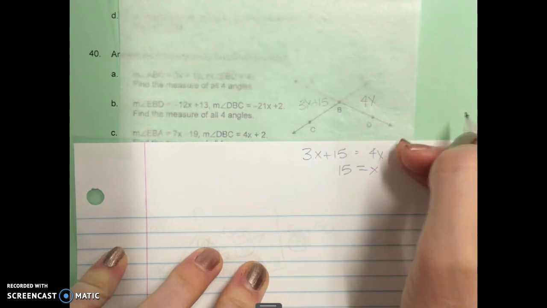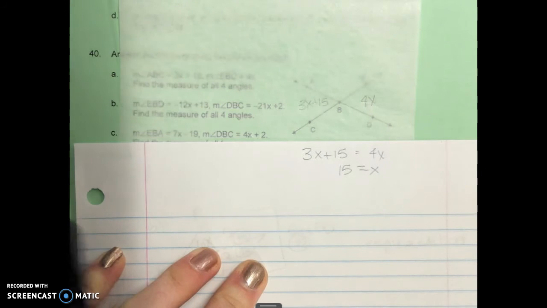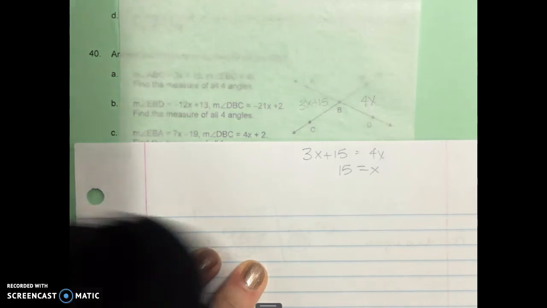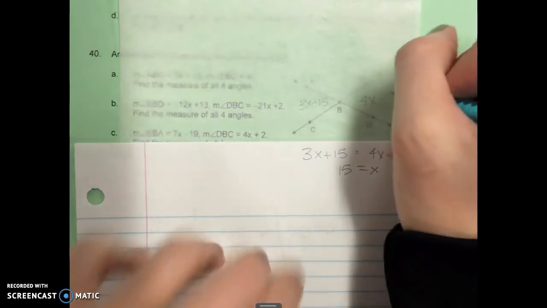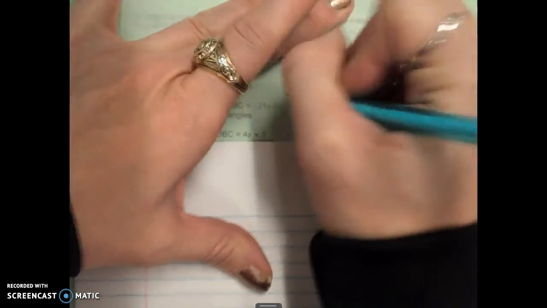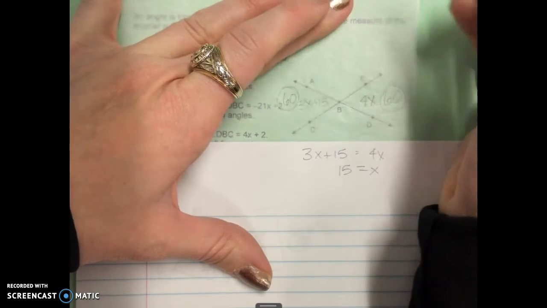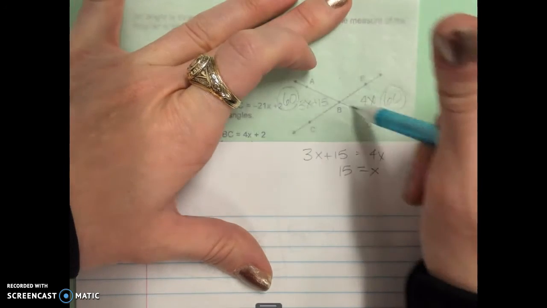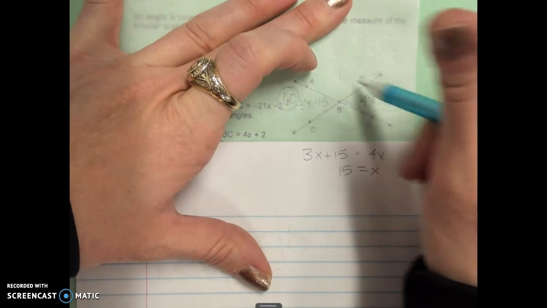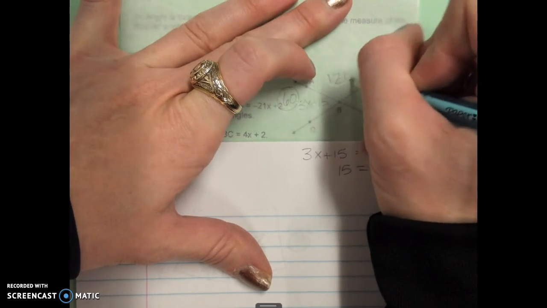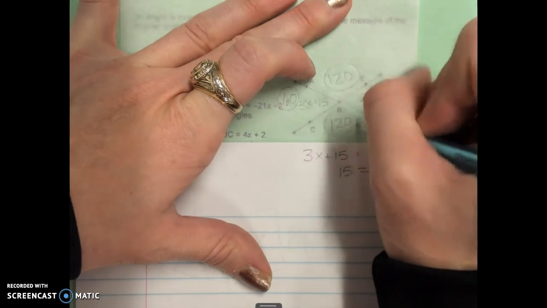X equals 15. Plug it all back in. And these will both be 60. And then in order to find this, these make a linear pair. So this would have to be 120, and this would have to be 120.